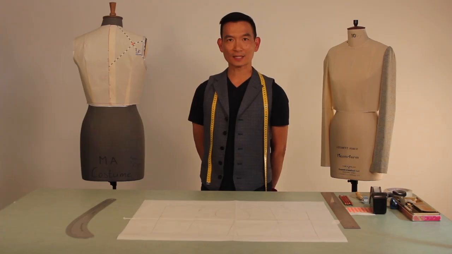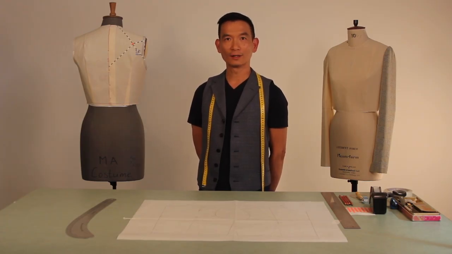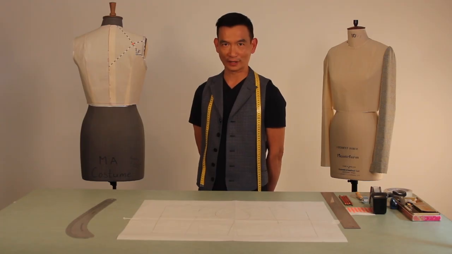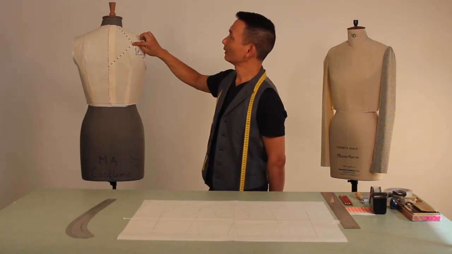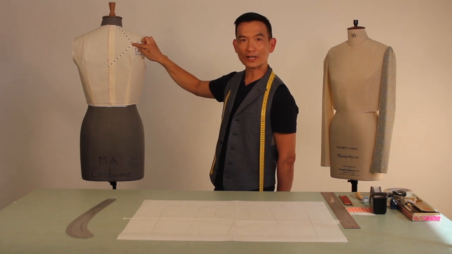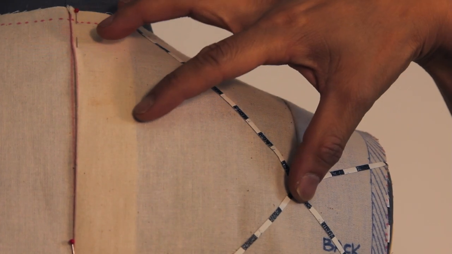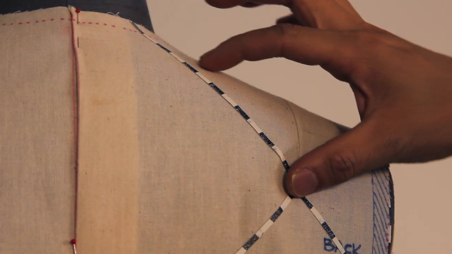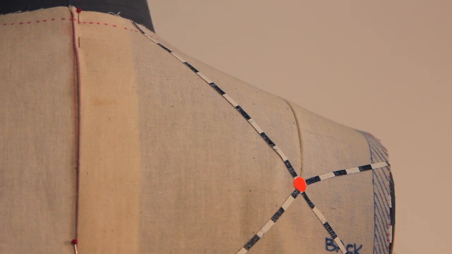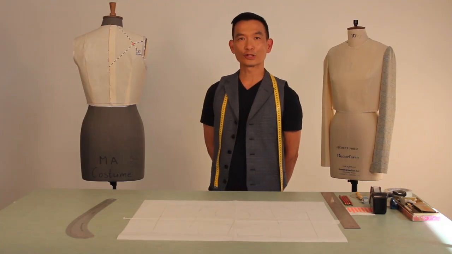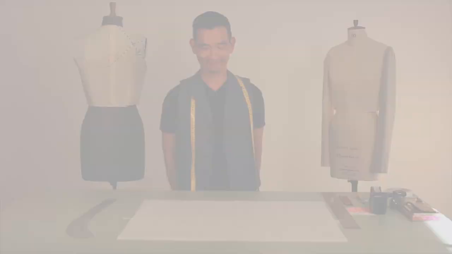To pivot a dart is to move the direction of the dart in order to work according to form and function of the garment. On this trial, as long as the vanishing point is unmoved, we can pivot the dart 360 degrees if necessary. The first method I'm going to show you is to pivot a dart by tracing a pattern.